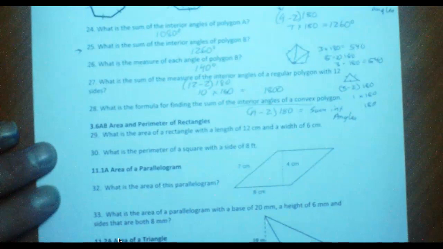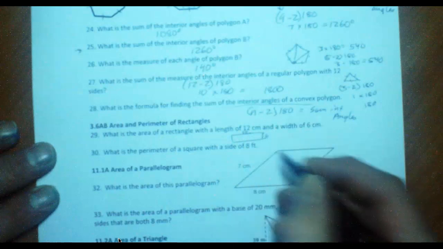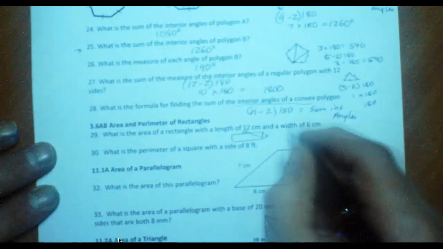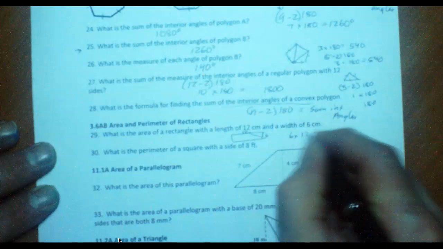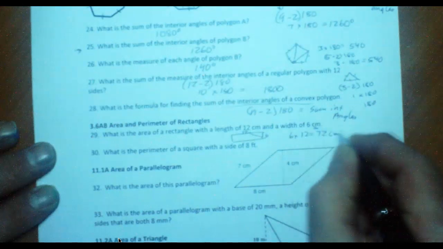So 3.6 AB, area and perimeter of rectangles. What is the area of a rectangle with a length of 12? Let's just sketch it. We've got 12 and a width of 6. Well, the area, you just multiply those two guys together. 6 times 12 equals 72, and that's centimeters squared.